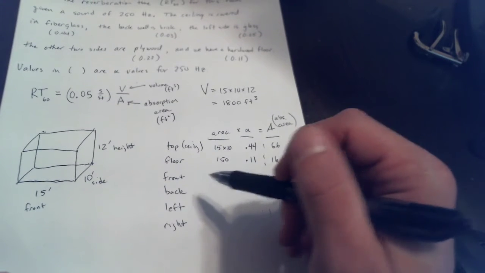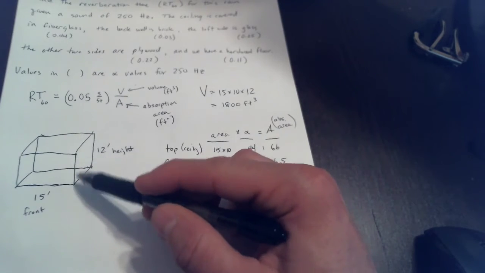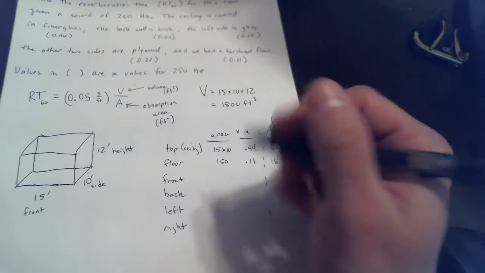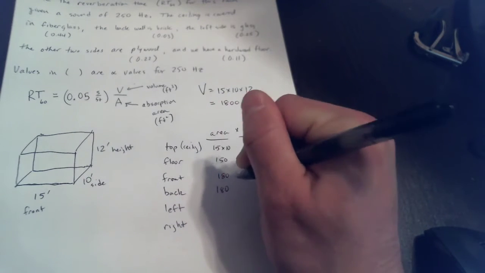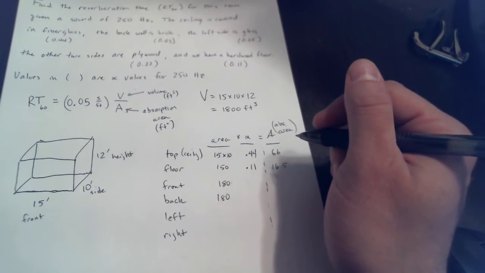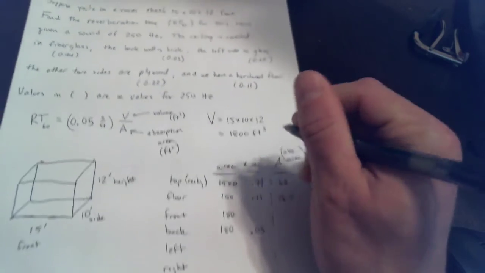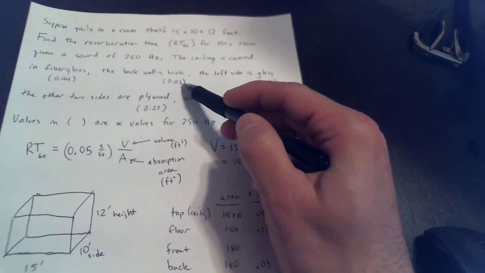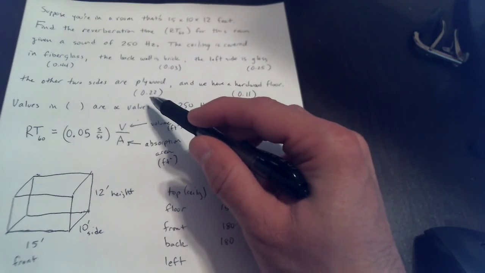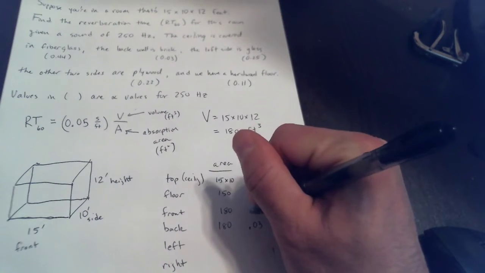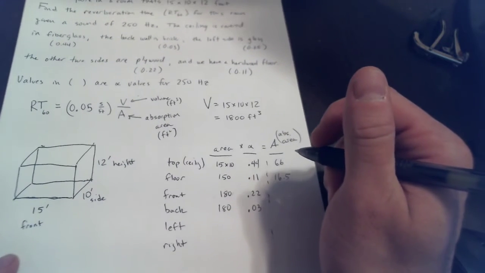All right. So let's continue with the other ones. So the front wall is 15 by 12. The area of a 15 by 12 wall is 180. So the front and the back have the same area physically, but remember the back wall is brick, and so that has a smaller absorption coefficient. The front is one of these other two sides, which is plywood. So that gets an absorption coefficient of 0.22.